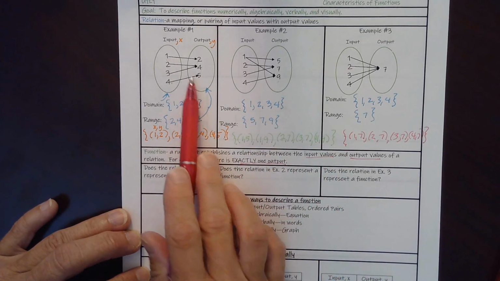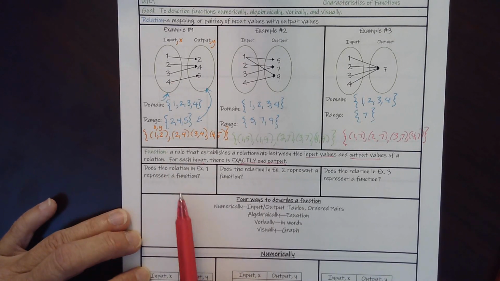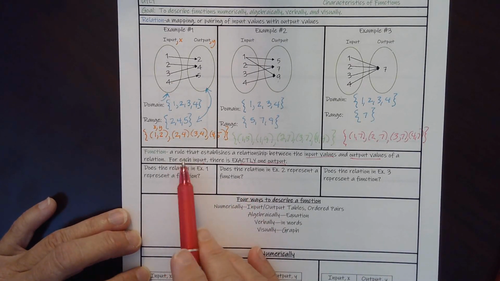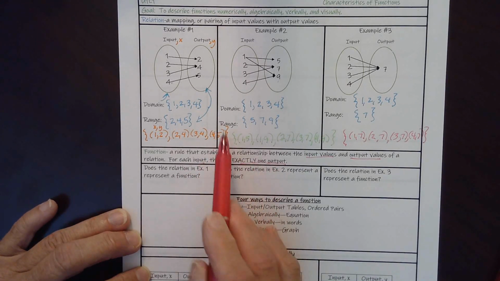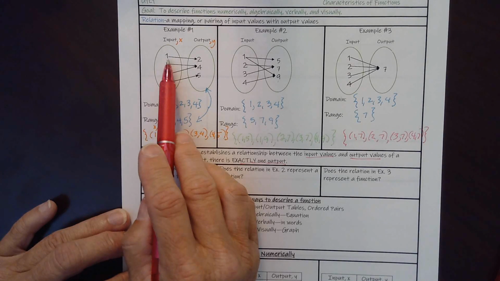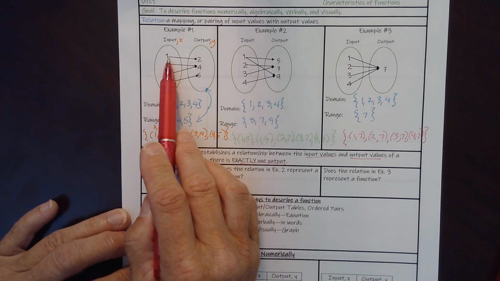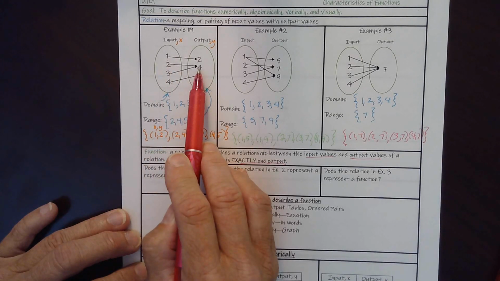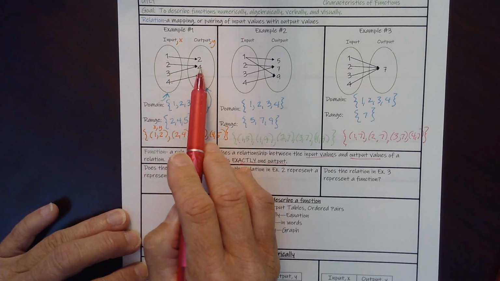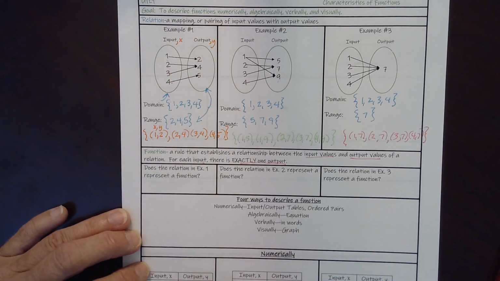Does the relation in example 1 represent a function? The question is, is each input paired with exactly one output? You'll notice in the table or the mapping, 1 is paired only with 2, 2 is paired only with 4, 3 is paired only with 4, and 4 is paired with 5.